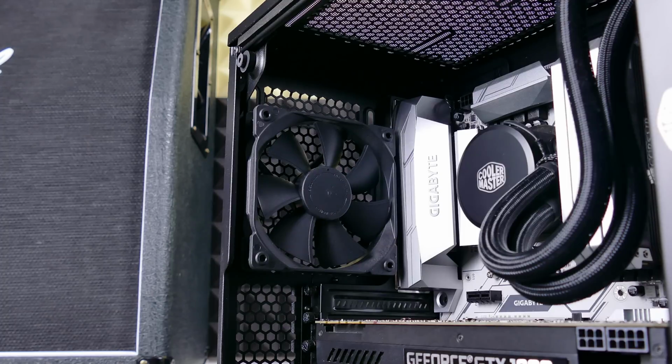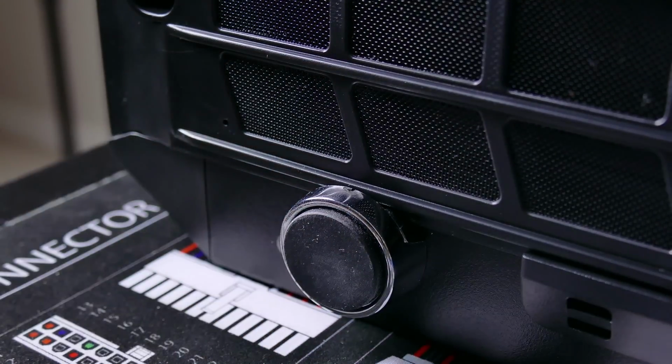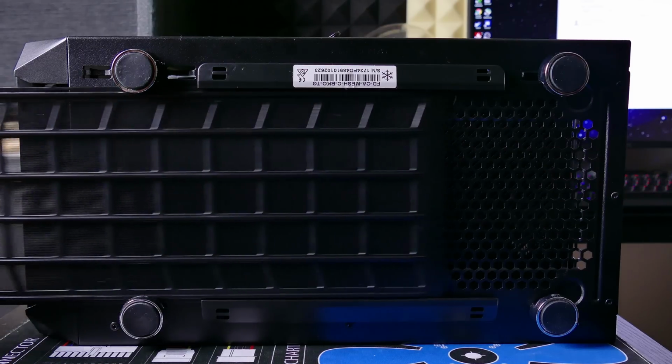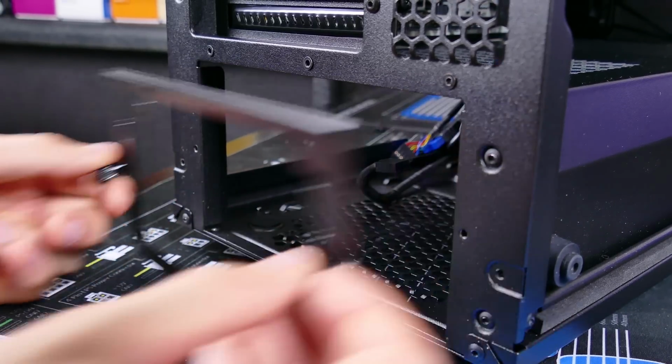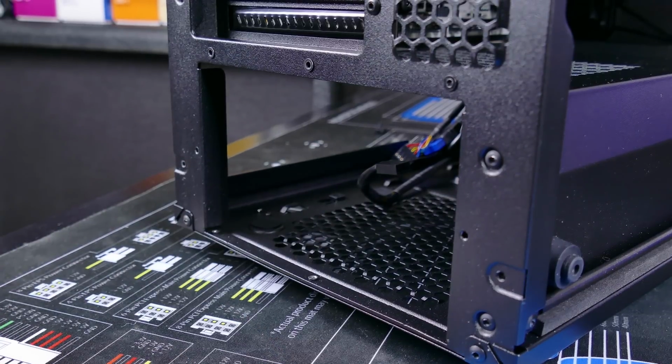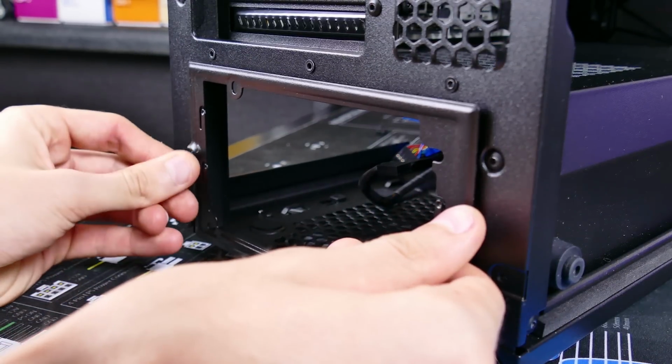You'll find that the case is supported by 4 large, sturdy rubberized feet, just like the Define C, and the same large dust filter that spans the entire base. Fractal's also stuck with the same PSU mounting system. You'll find the bracket that they kind of ripped off from NZXT here, although it only uses 2 thumb screws in this case versus 4. Very easy to use.